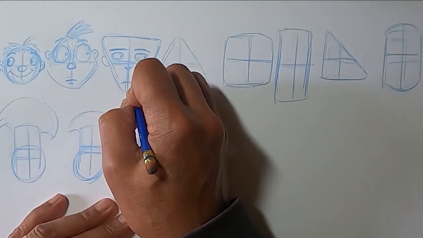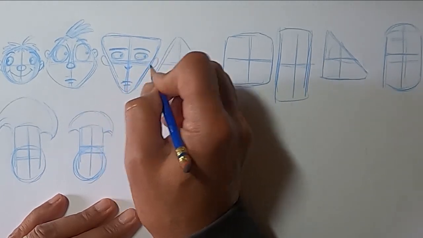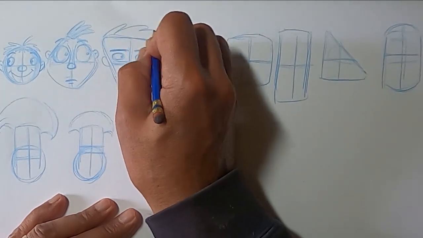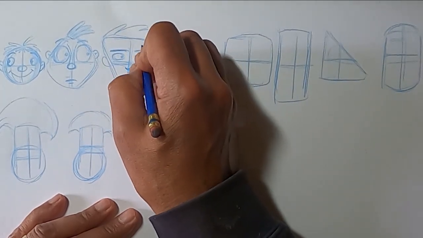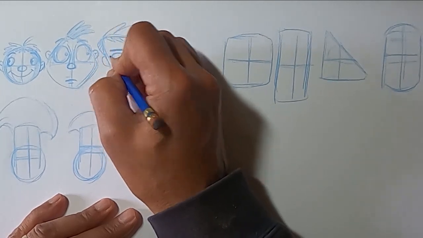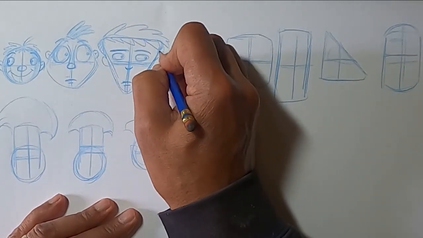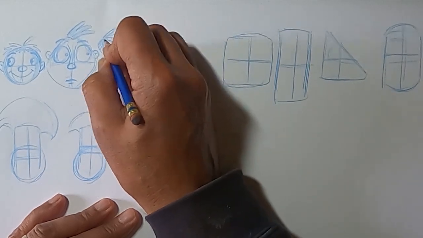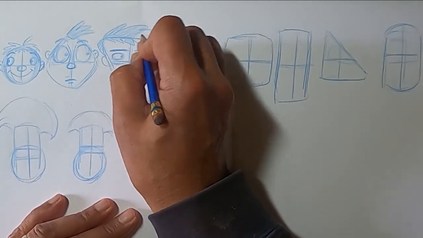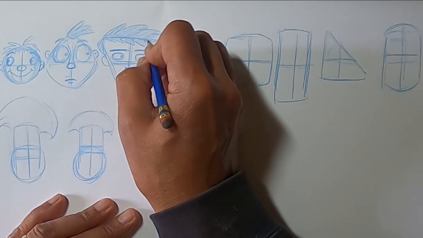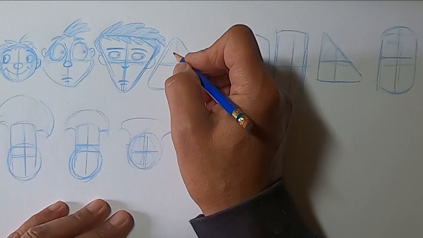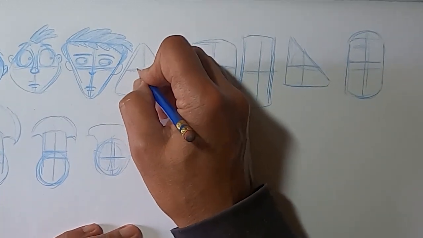And then his mouth is here, kind of like the last guy. And maybe his hair does that. Let's say we have a guy with an upside down triangle.